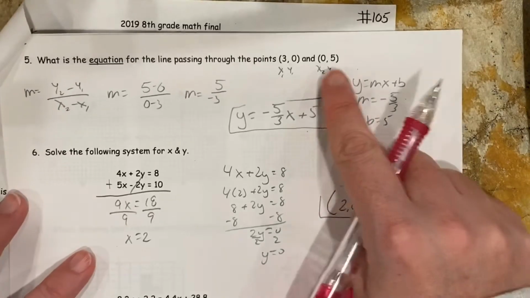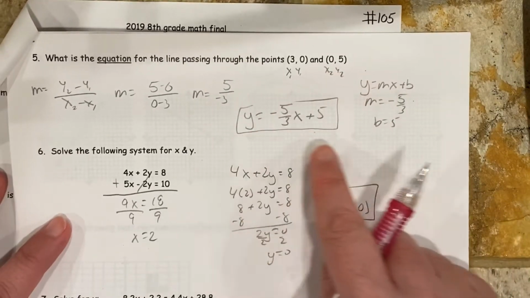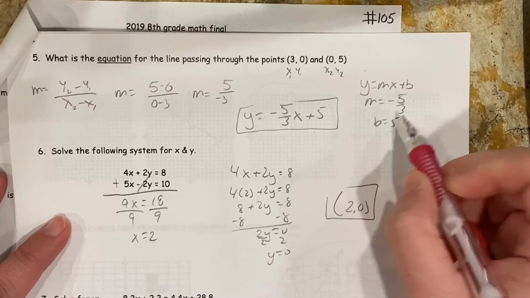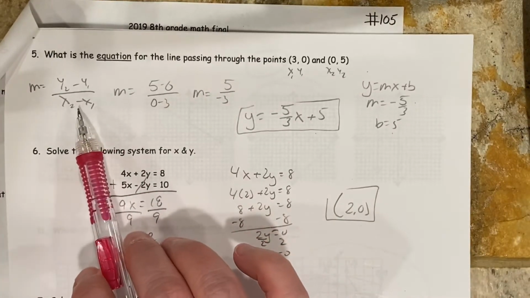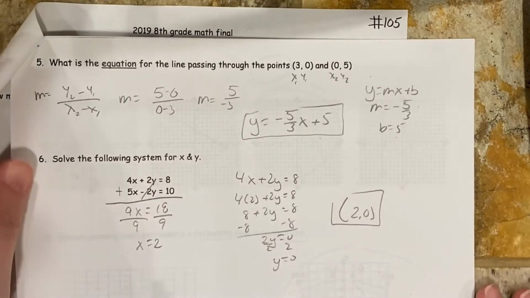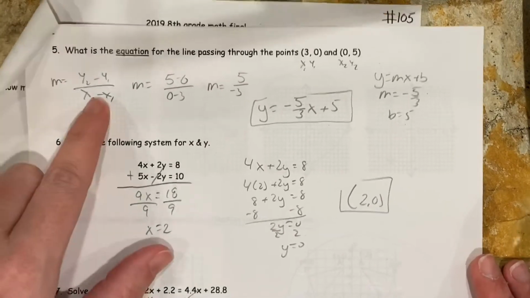Number 5. Again, you're always going to have the y-intercept given, which is really nice. So you have your b already. You don't have to do any of that work. To get the m, you have to know this formula. And again, you have to memorize it. I told you that in class too. They do not give you this formula.